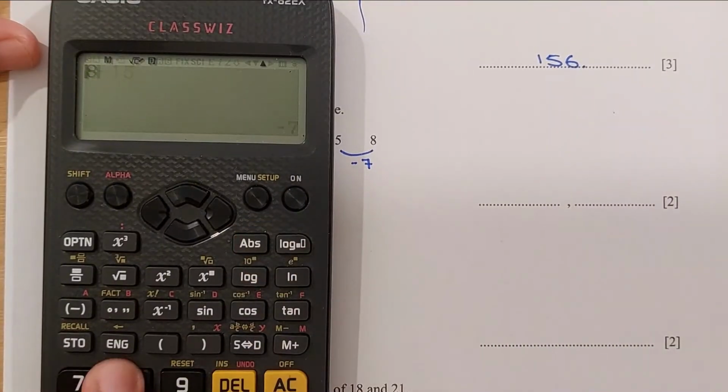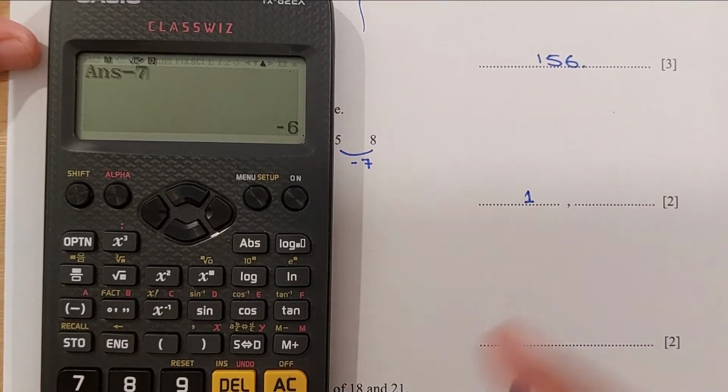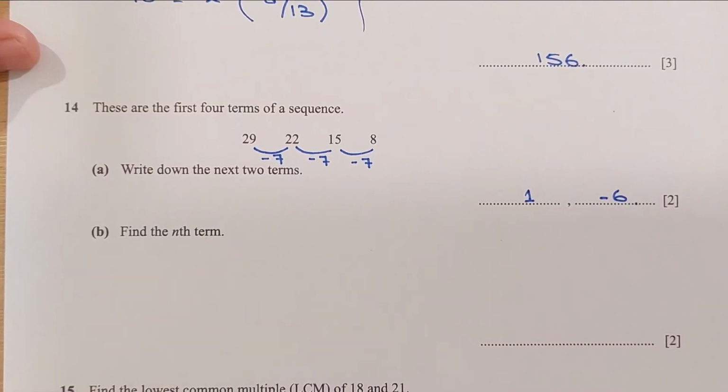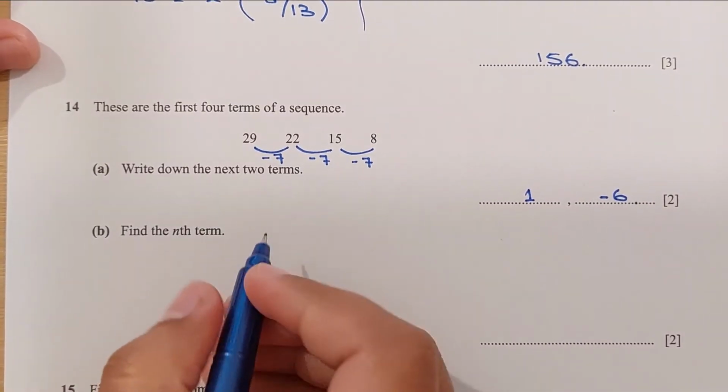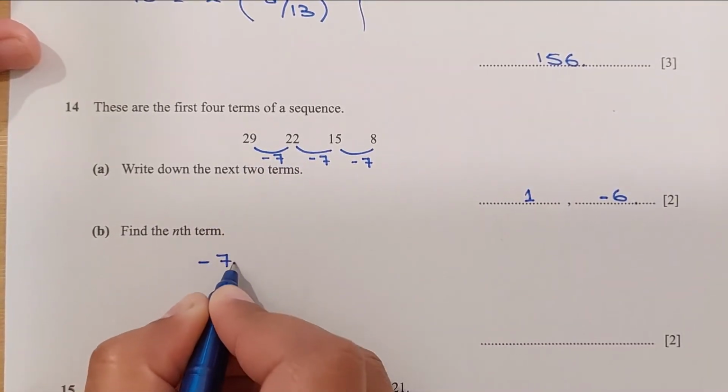So we have 8, subtract 7, we have the next term, and then subtract 7, the next term. The next two terms are 1 and minus 6. Part B, find the nth term. Since the difference is negative 7, the nth term is minus 7n.